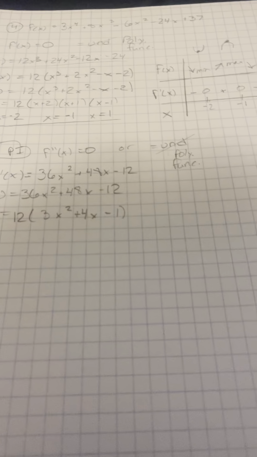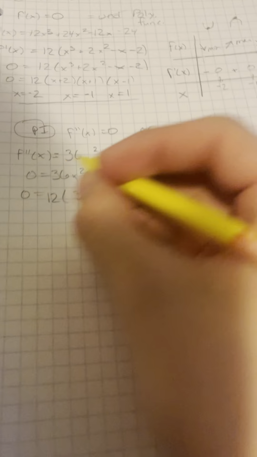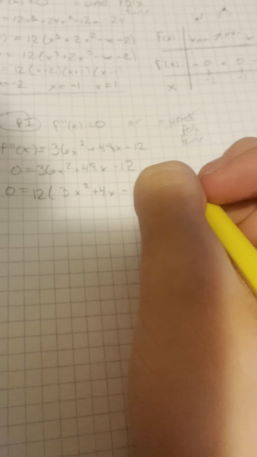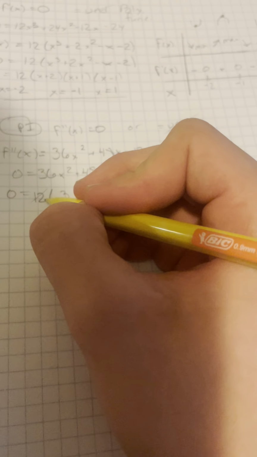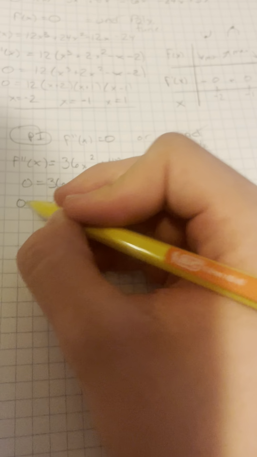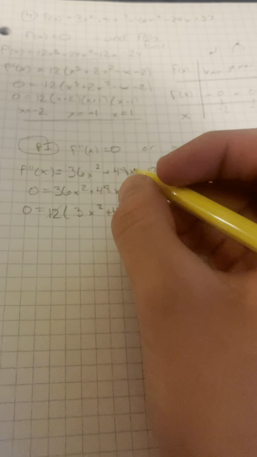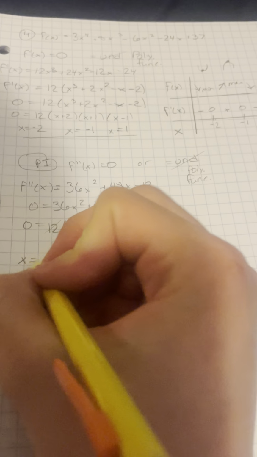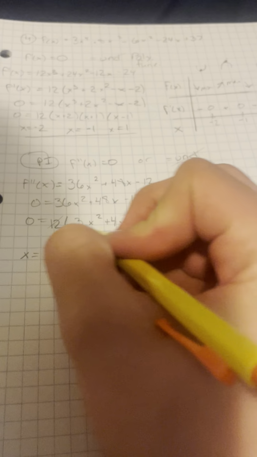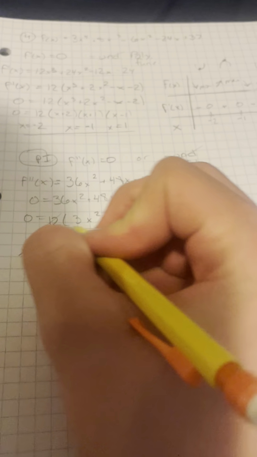Double check my math there. Yeah, I think that's right. And then, this 12 doesn't really matter because when 12, there's not an x value when it equals 0. So now I think I'm going to want to use the quadratic formula to find the zeros for this part, because the zeros of the second derivative will tell us the points of inflection.